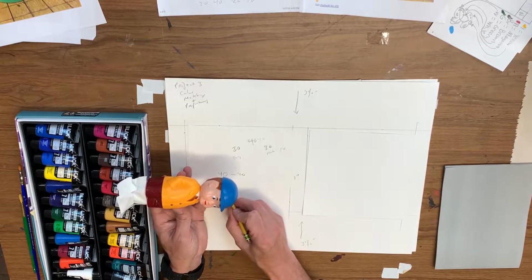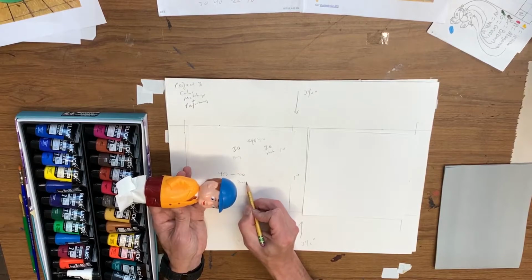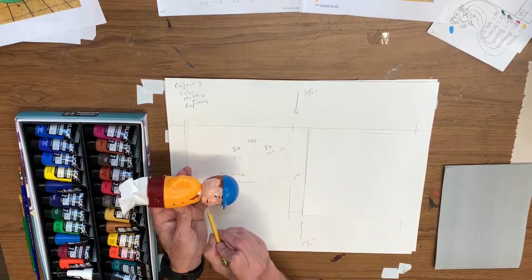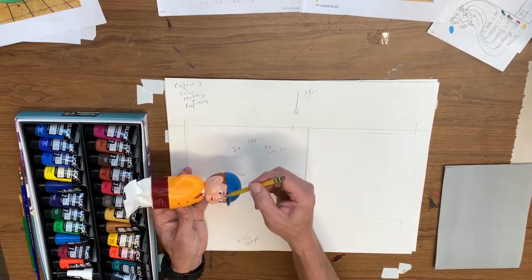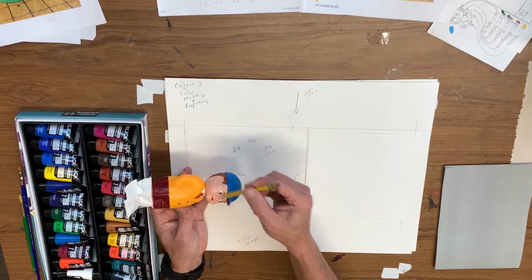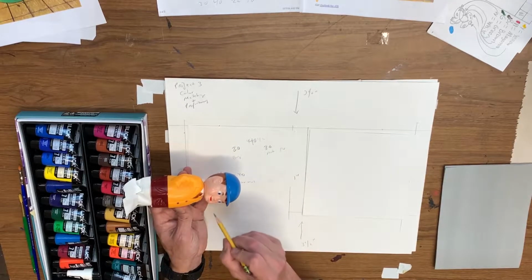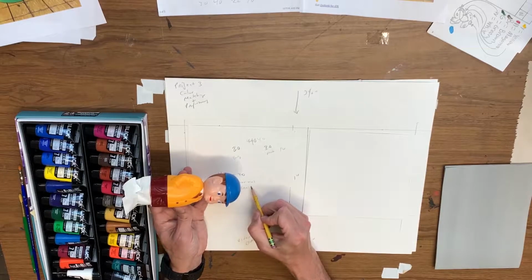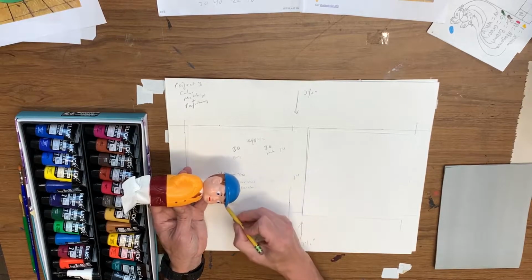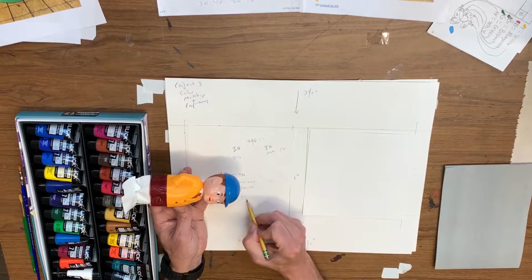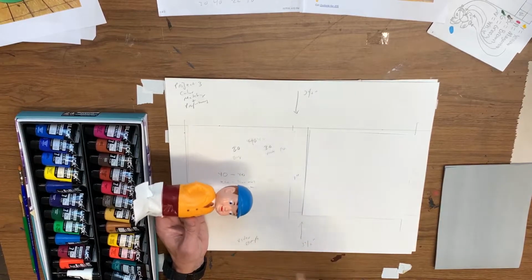Let's say about 20% is that burgundy violet. 30%, I'm not worrying about these colors here. 30% of this kind of peach color, and 10% is the blue. So I've looked at my object, I've broken it down.